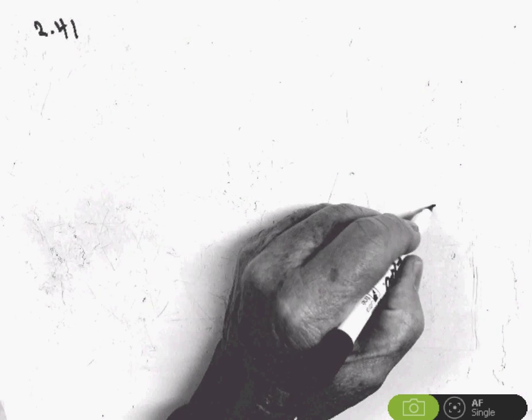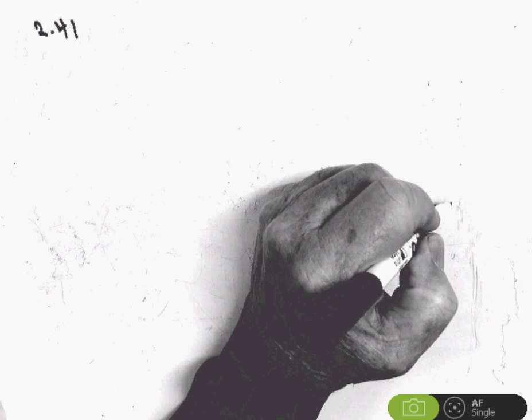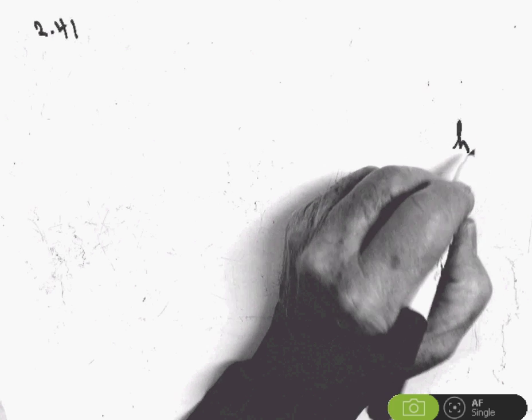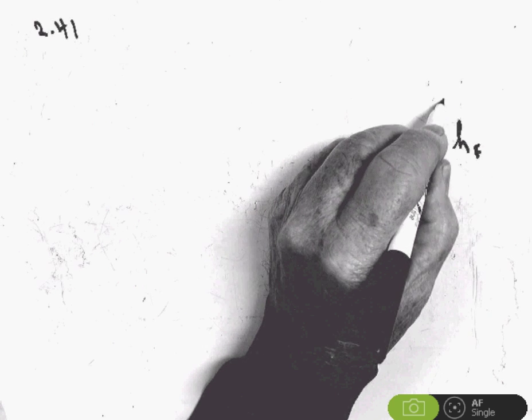In this problem, 2.41, we have a Frisbee that's lodged in a tree. If this is ground level, then the Frisbee is located a distance h sub f above the ground. So that Frisbee's up here.